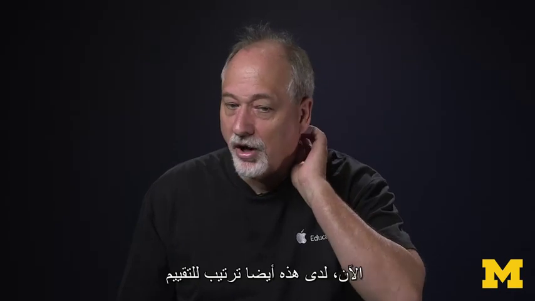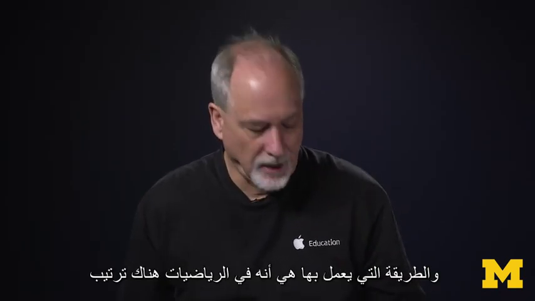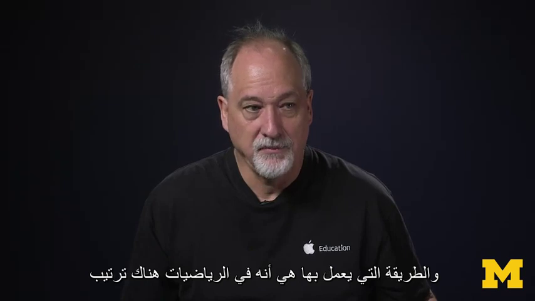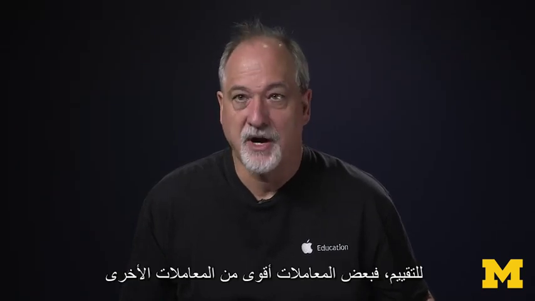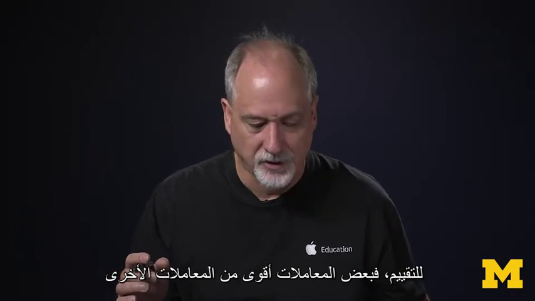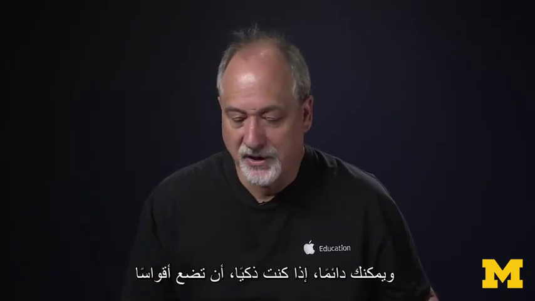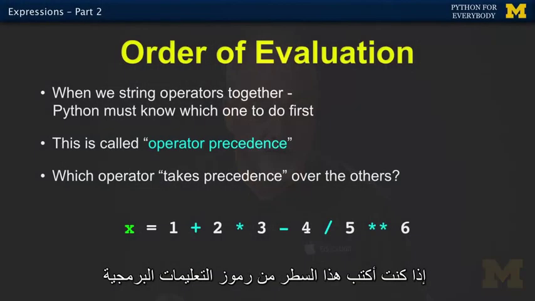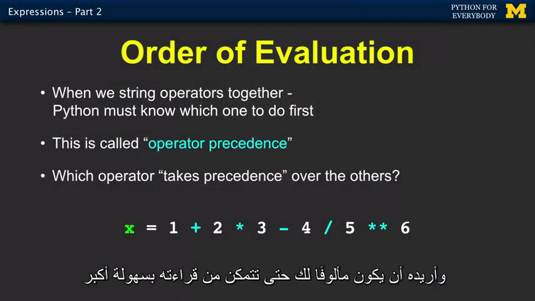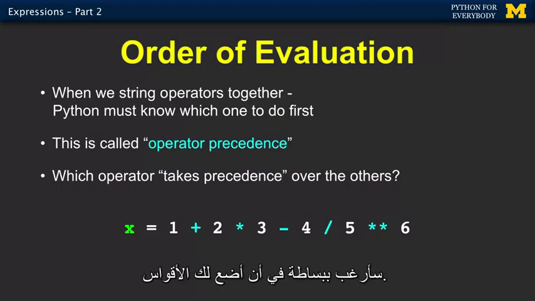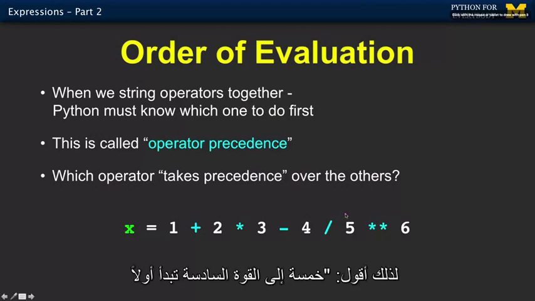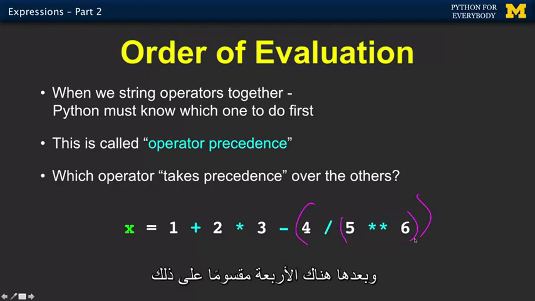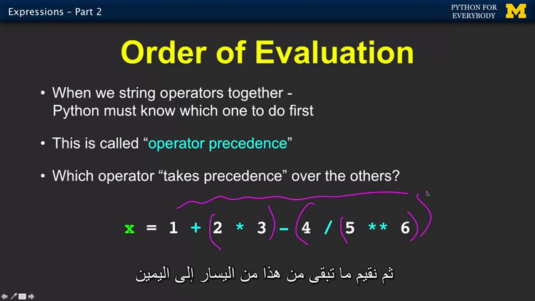Now, these also have an order of evaluation, and in mathematics there's order of evaluation. There are some operators that are more powerful than other operators. And you can always, if you're clever, just put parentheses in. And most programmers always put parentheses in. So if I was writing this line of code and I wanted it to be friendly to you so that you could read it more easily, I would simply put the parentheses in for you. So I'd say 5 to the 6th power goes first, then this 4 divided by that goes next, then this 2 times 3 goes next, and then we evaluate the rest of these things left to right.